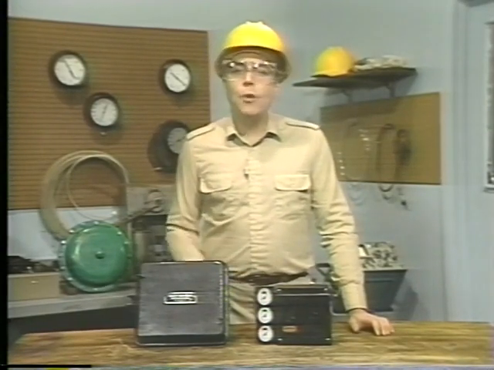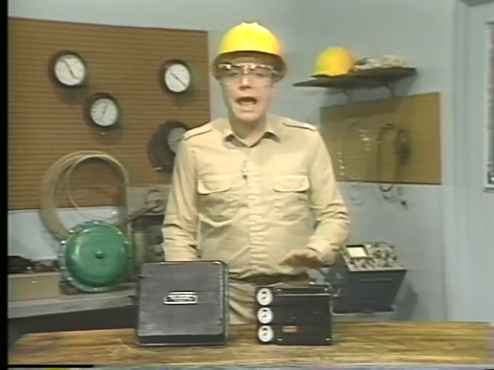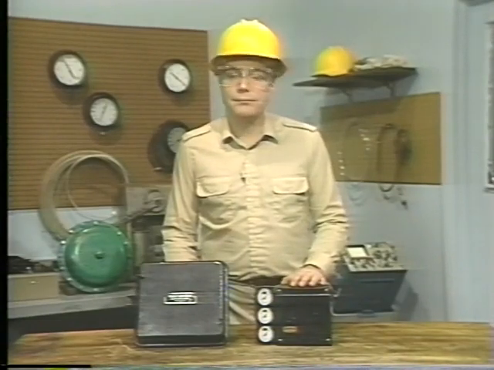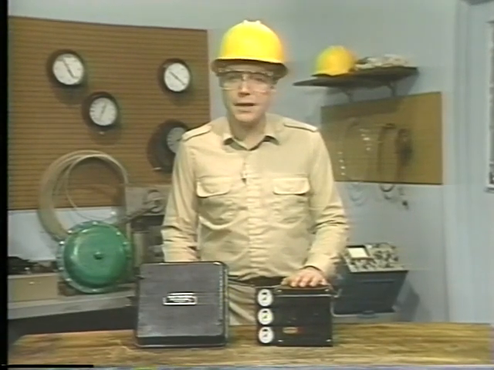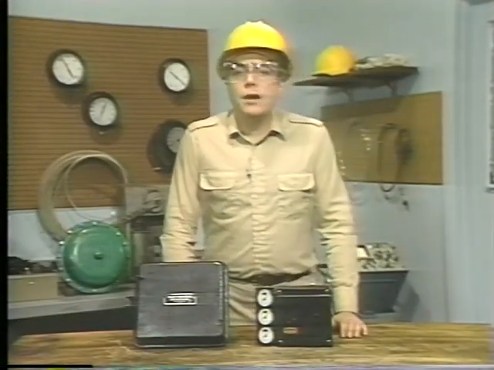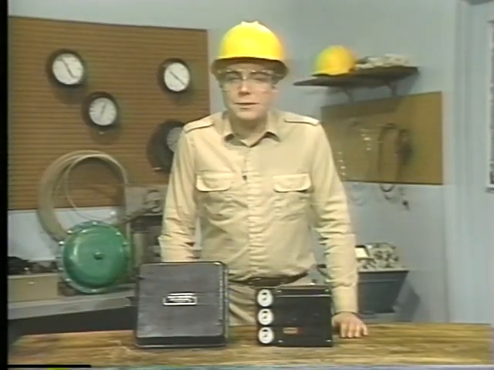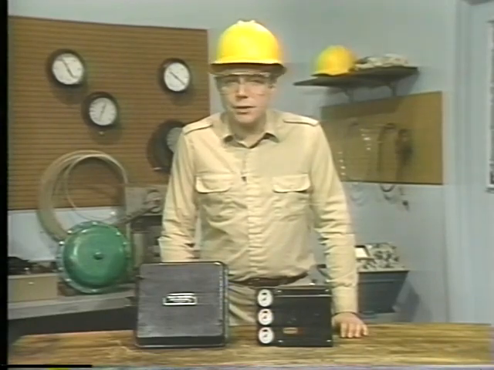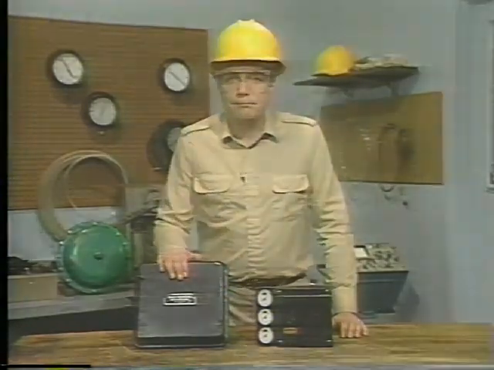In a few minutes, we'll be looking at another positioner called a motion balance positioner that works on the principle of achieving balance between two opposing motions. For now, though, turn to your text and review the parts and operation of the force balance positioner that we just looked at.